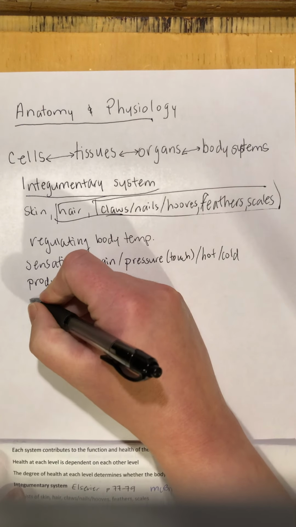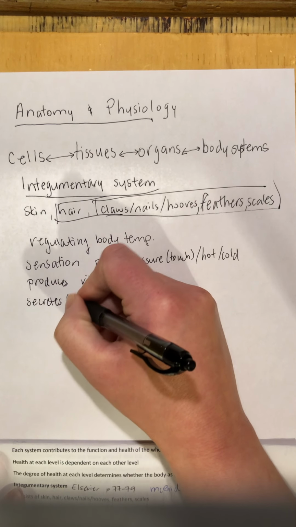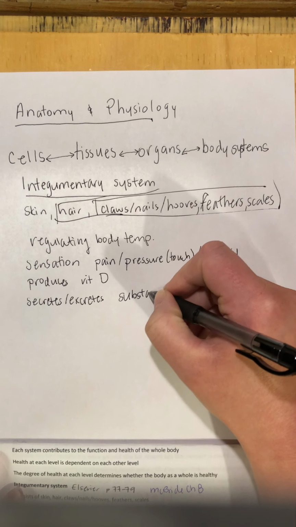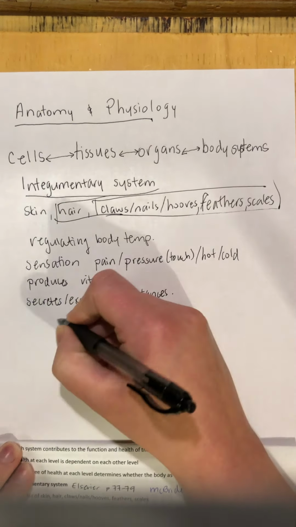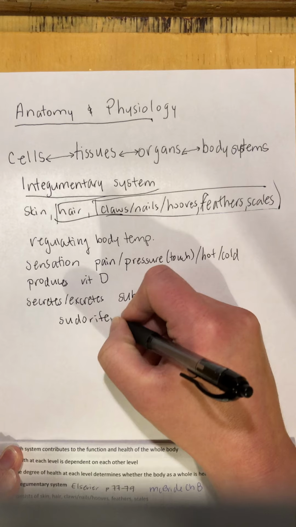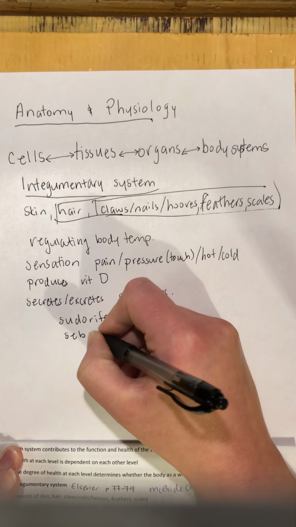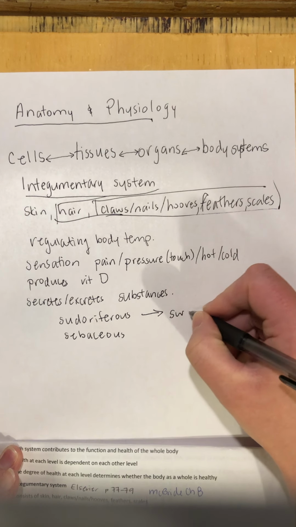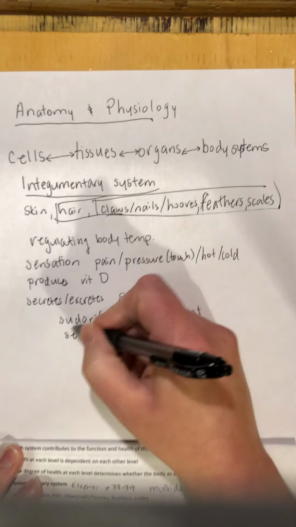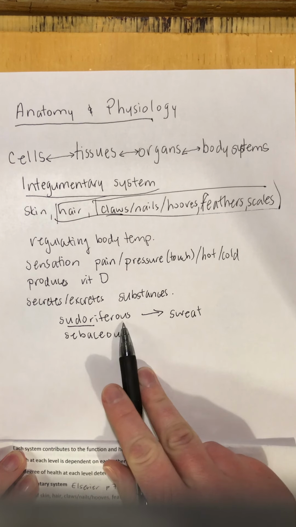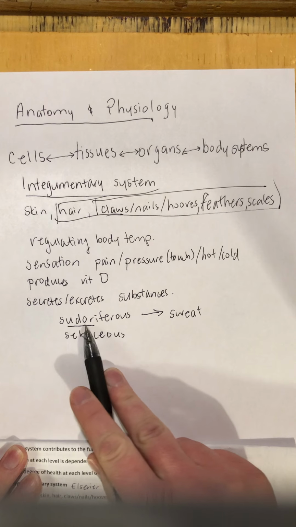So skin also secretes or excretes substances. We talk about two different types of skin glands: sudoriferous and sebaceous. Sudoriferous glands make sweat. You see this? It kind of looks like odor in there, right? And typically sweat's kind of smelly. That's how I always remembered that sudoriferous glands make sweat, because that word kind of looks like odor.